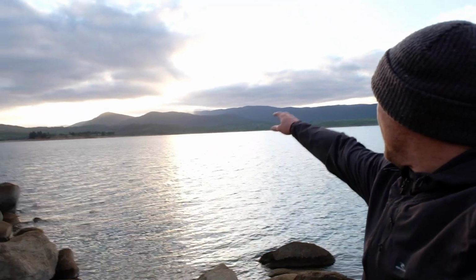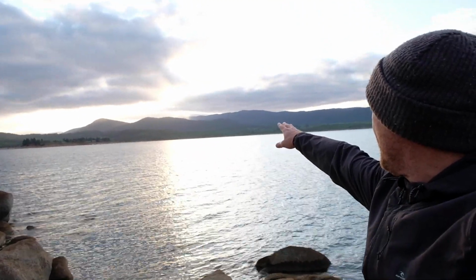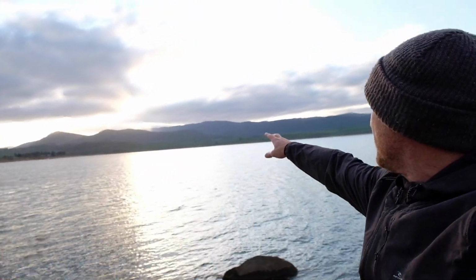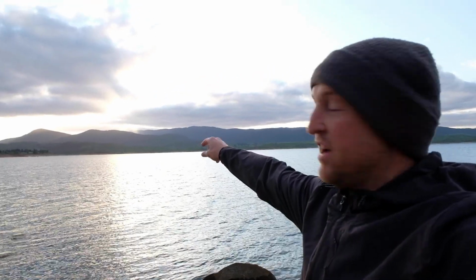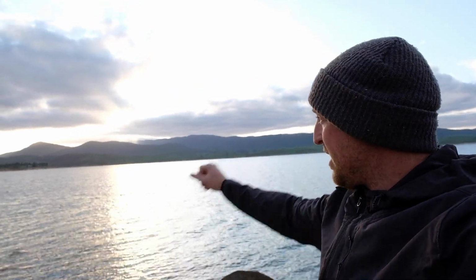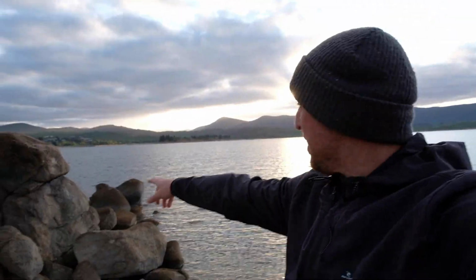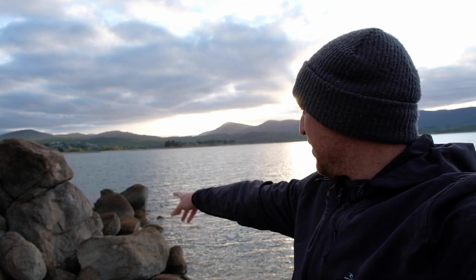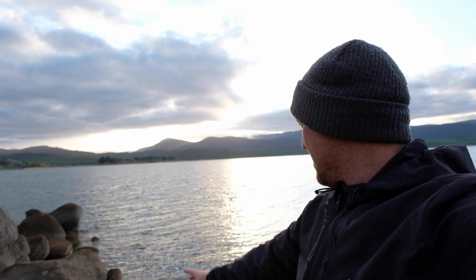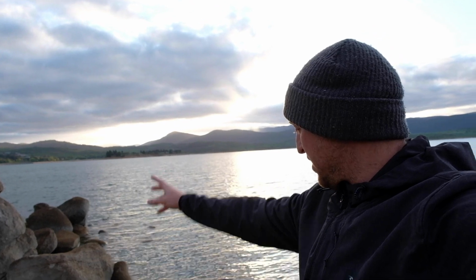The clouds have come over. Some nice filtered light through there, coming over the mountains. I'm just hoping that when it hits that gap, we'll get a nice little burst of light, and it might light up this tower of rock pile and just get some nice light on the side there.